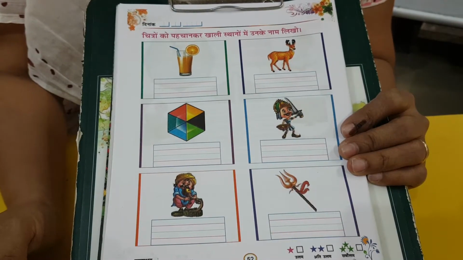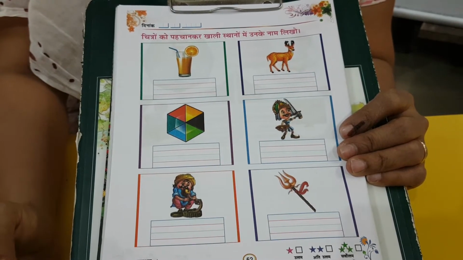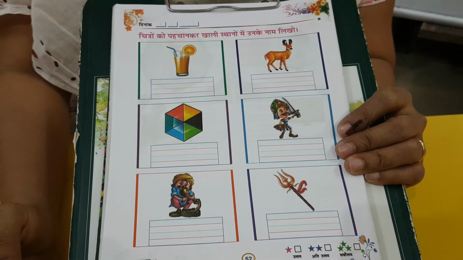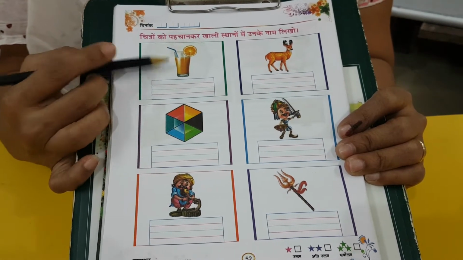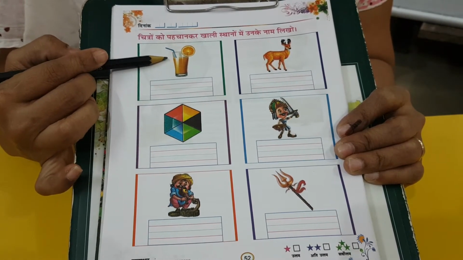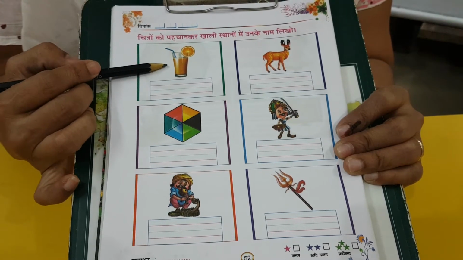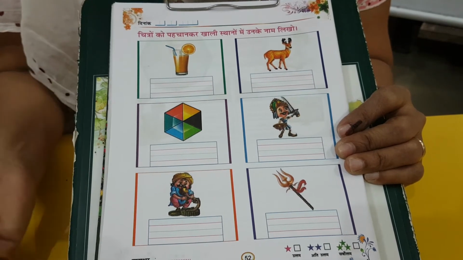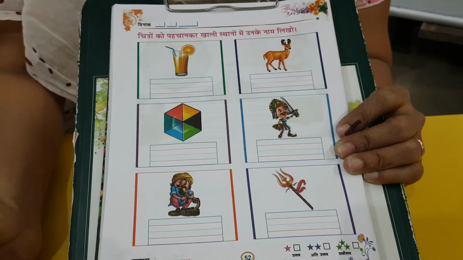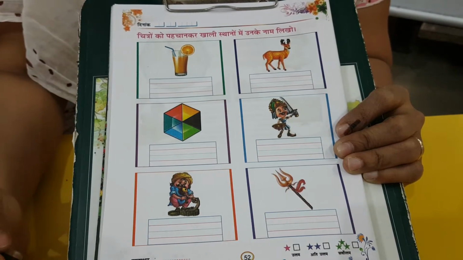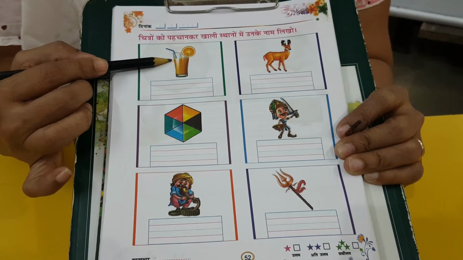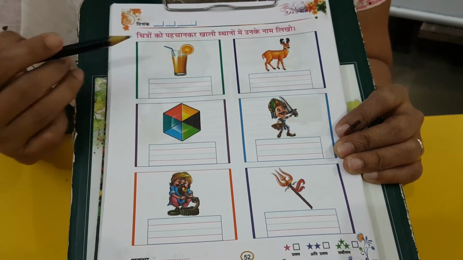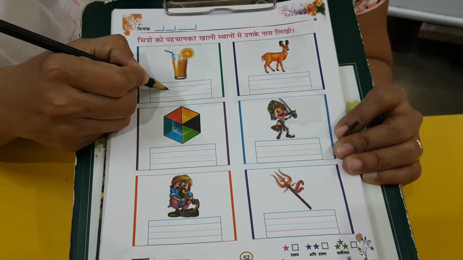In page number 52, I want you to write the beginning sound of the word that you see here. Identify the picture by its name, and then I want you to say what is the first sound of that word and write it down here. For example, this is sharbat. Yeah. So you have to write here sh.